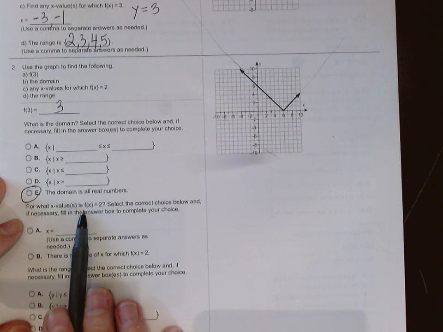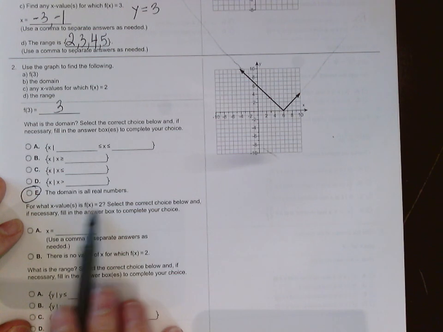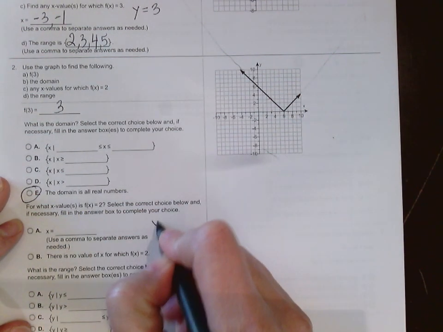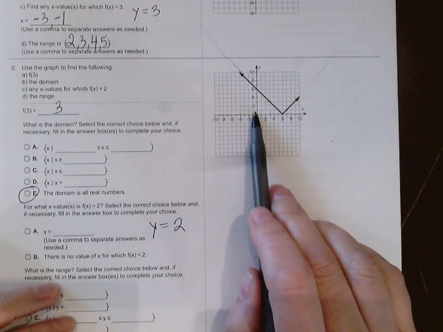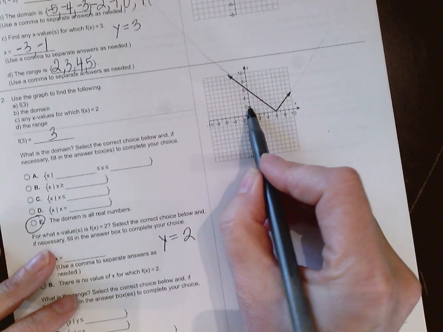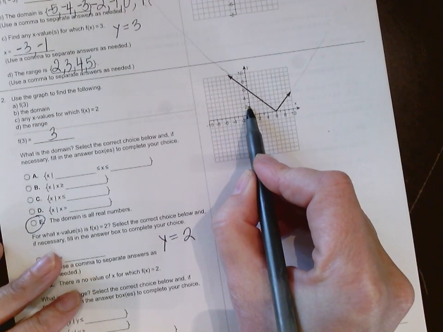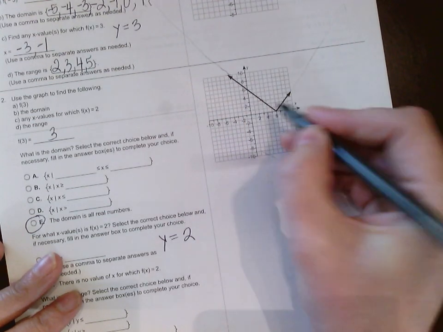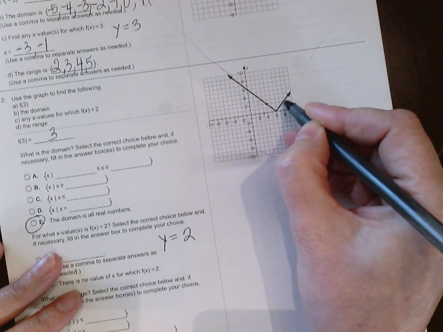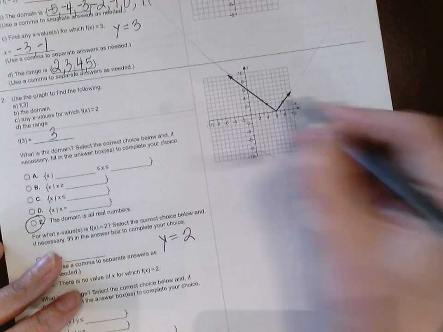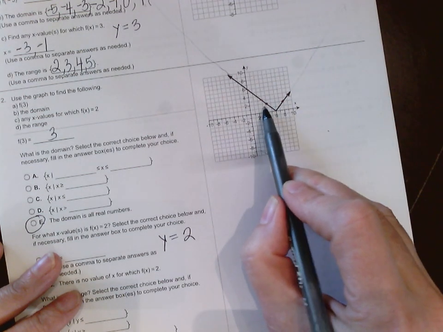All right, so now, for what x values is f of x equals 2? So remember, f of x is the same thing as saying y equals 2. So let's come over here to the graph and find where y equals 2, which is right here. Now, I need to go over and see, okay, so it's going to be this point. That's where y is 2. And here's another point where y is 2. So it's those 2 points on the graph.